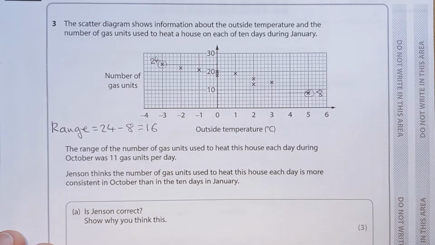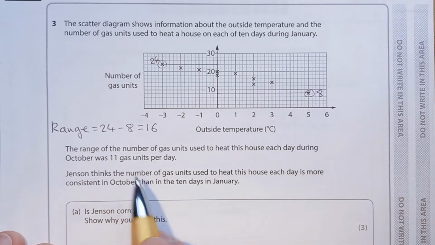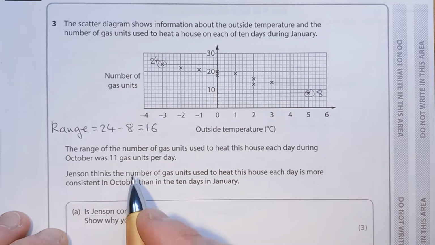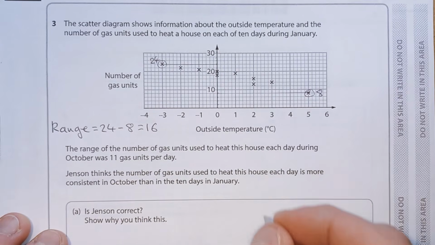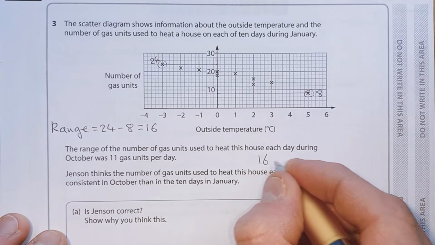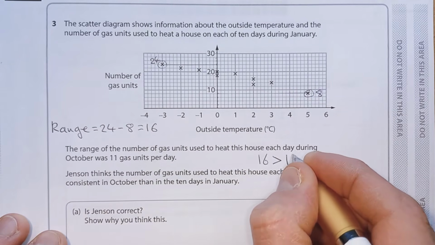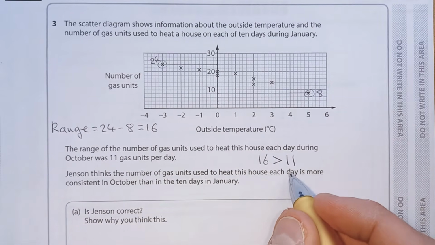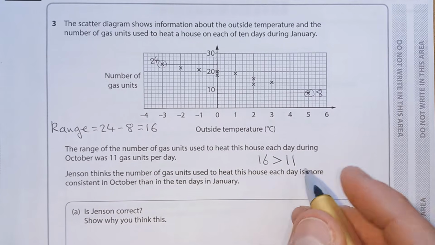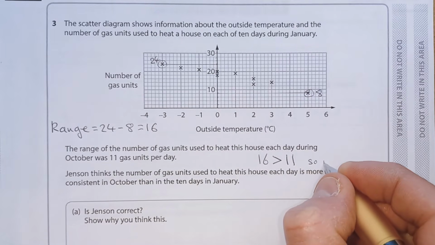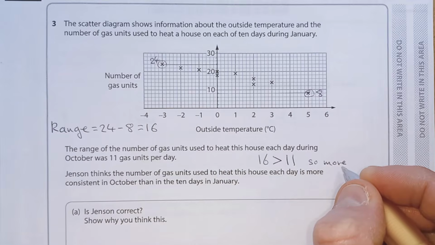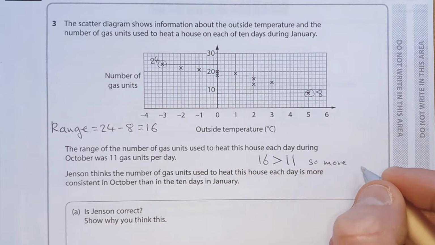Okay. Right, now we need to compare that to October. Well, 16 is greater than 11. So it means that it was more consistent in October, because the more consistent one is going to be the one with the smaller value.